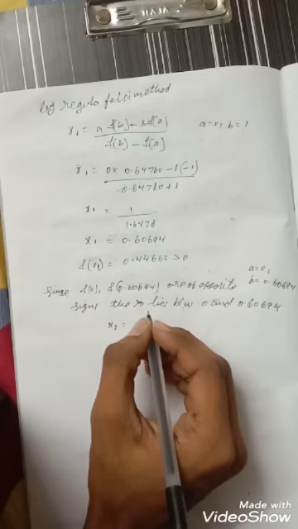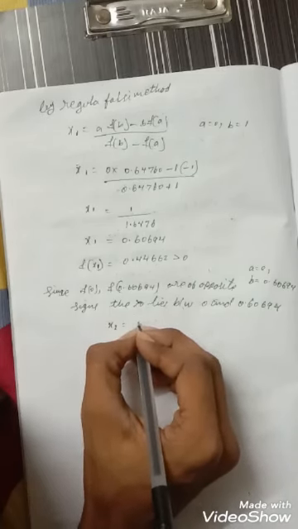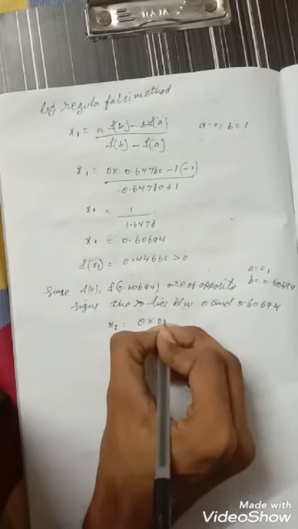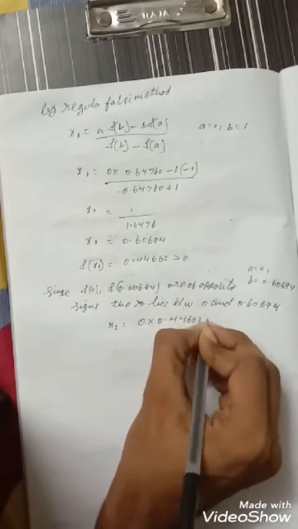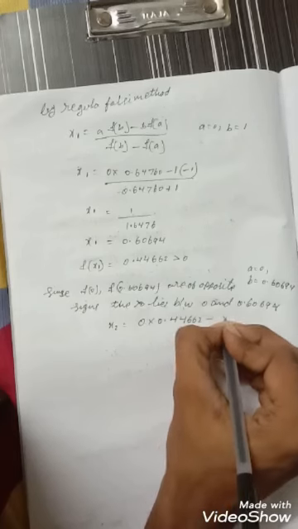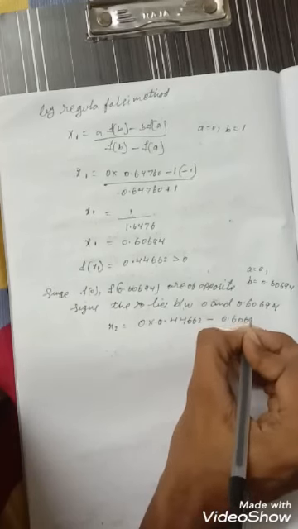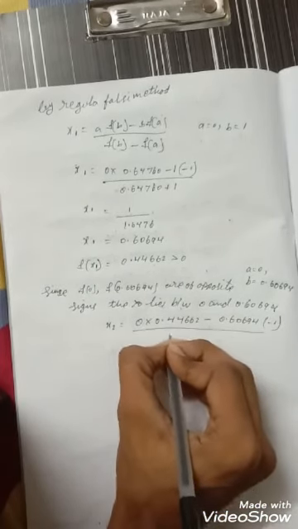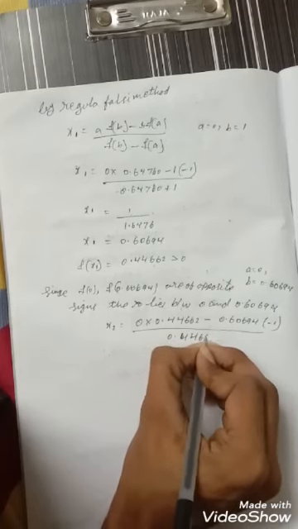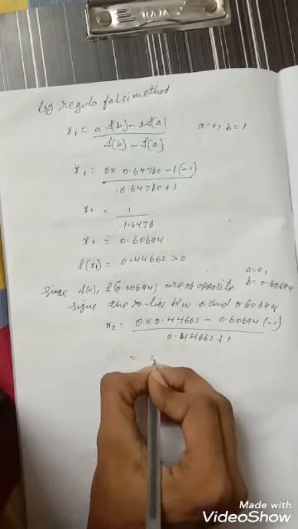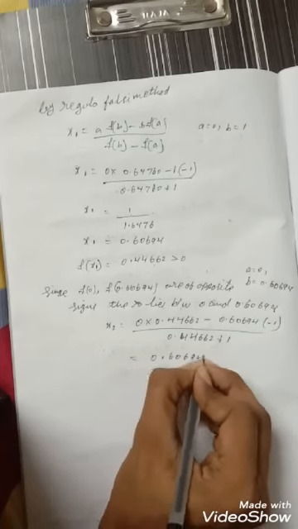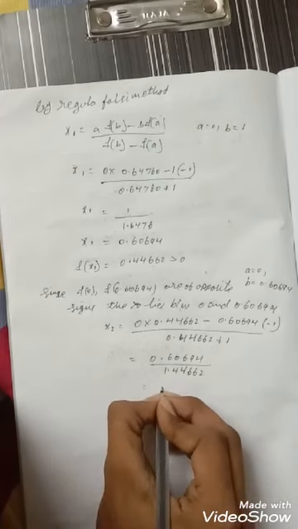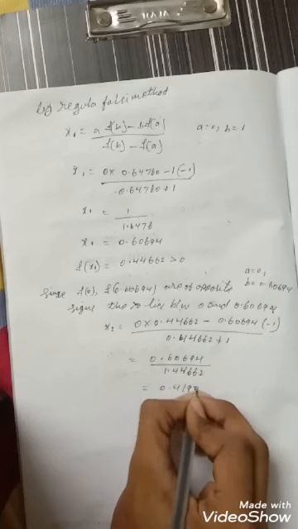We all remember the formula, and substituting the values we get 0 into 0.44662, which is f of x1, minus 0.60694 as the b value, and minus 1 as the f of a value, by 0.44662 plus 1, which is equal to 0.60694 by 1.44662, which is equal to 0.41956.